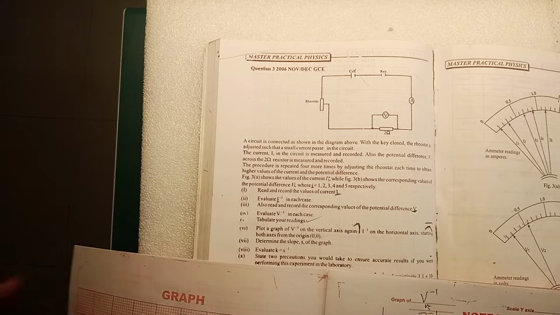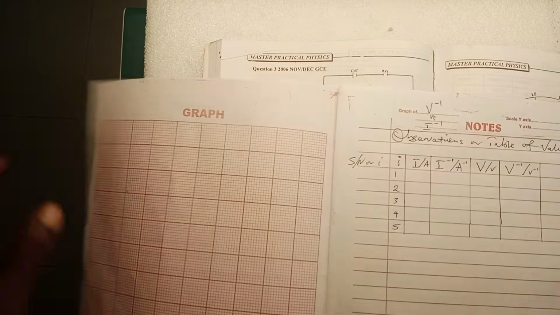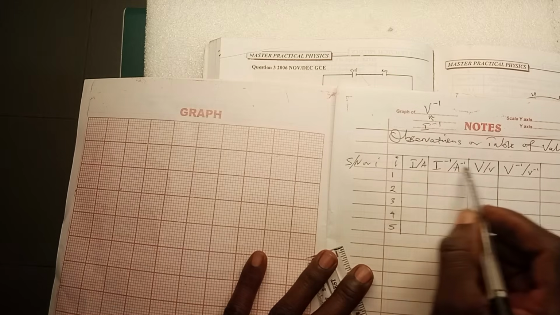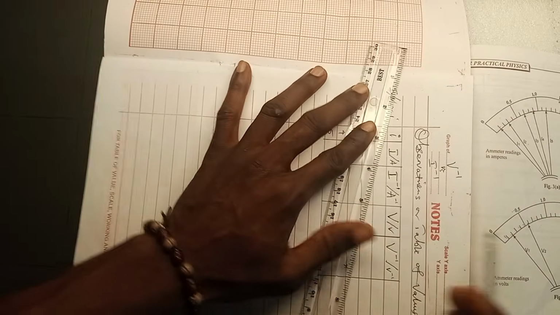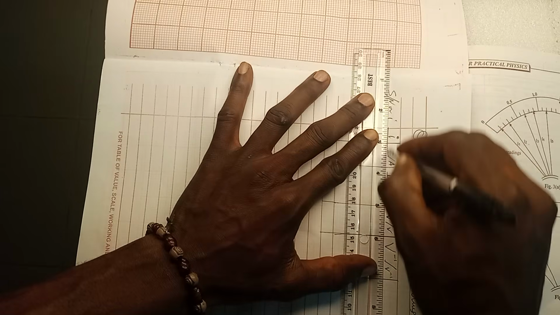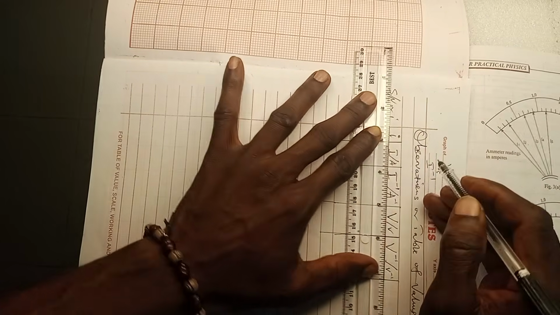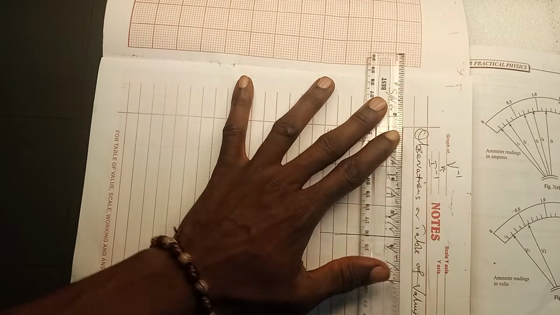The next thing is to input the values. But before we do that, take notes. This is the composite table. So let's rule this here neatly. Don't forget I told you that your table of values carries the highest mark, and you need not toy with this. So we are set to go.